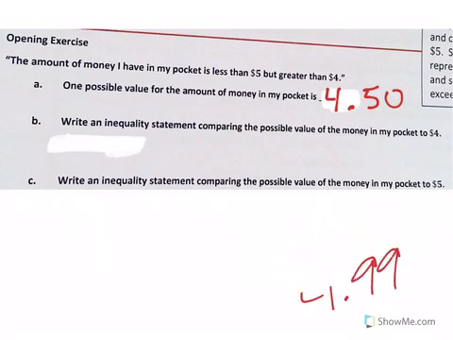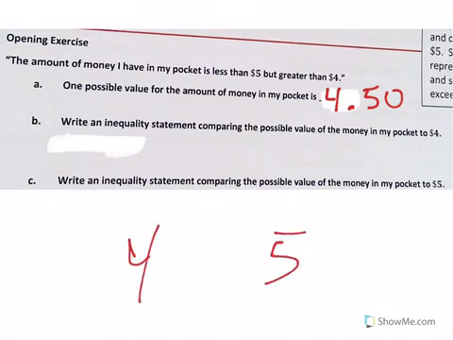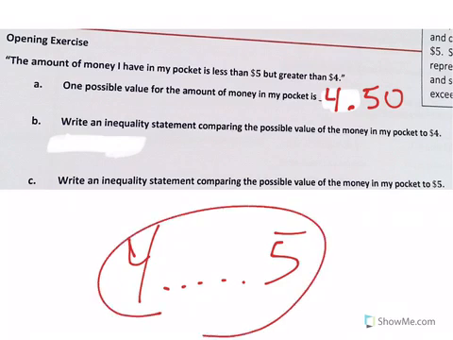Anything that would fall in between 4 and 5. It has to be less than 5, so it can't be 5. It has to be greater than 4, so it can't be 4. So it's $4 and some amount of change. Is there any whole number that would make that work? There's not, because between 4 and 5, there are no whole numbers, since these are consecutive integers.